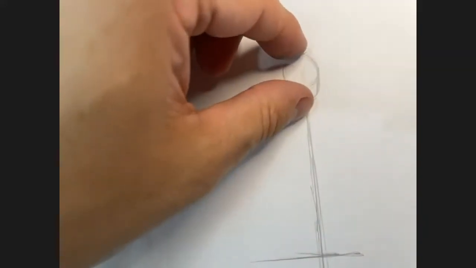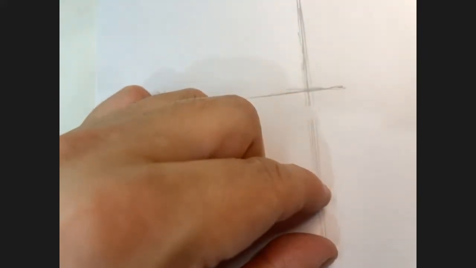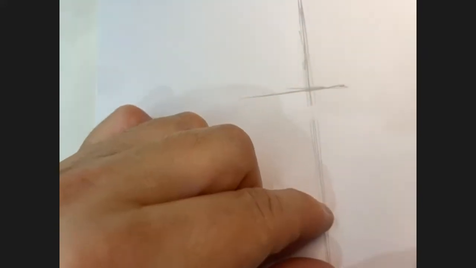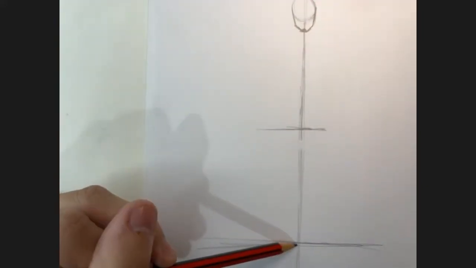So I'll measure the head, and then I'll come down here and go 1, 2, 3.5 to there. That is how tall my character is going to be, from the top of the head. And this will be the bottom of his feet.